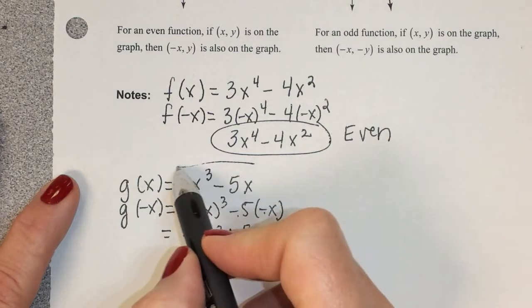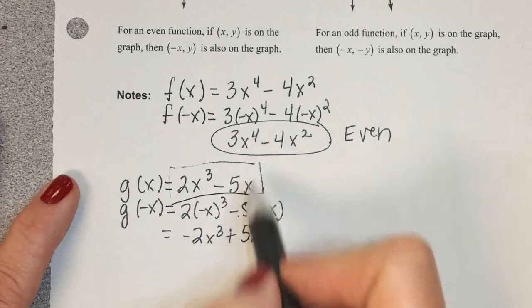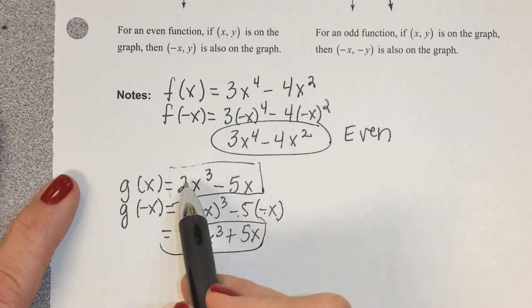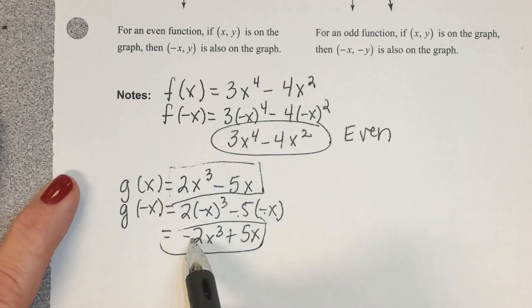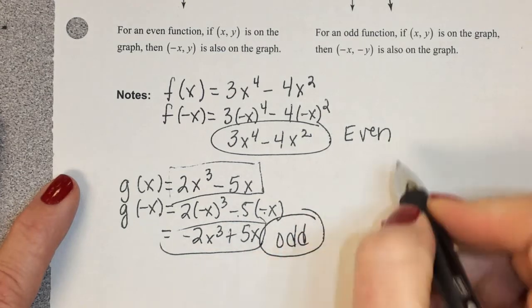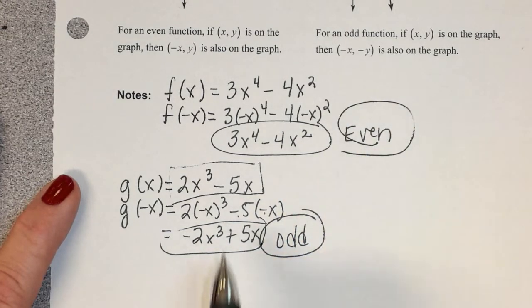So look at our original function here, and now look at the result. What happened to the signs of both of these? They both changed from what they were originally, weren't they? And that's what's always going to happen if we have an odd function.